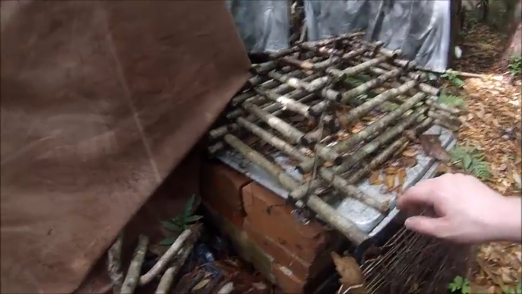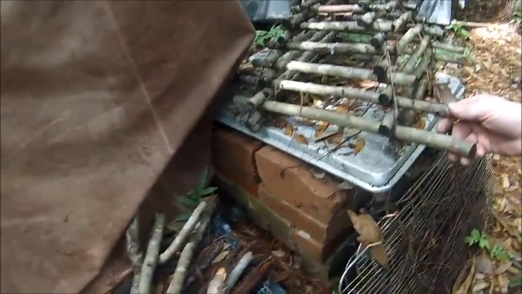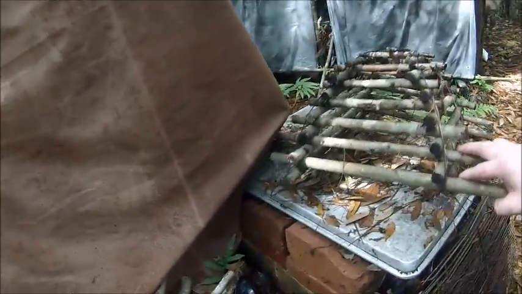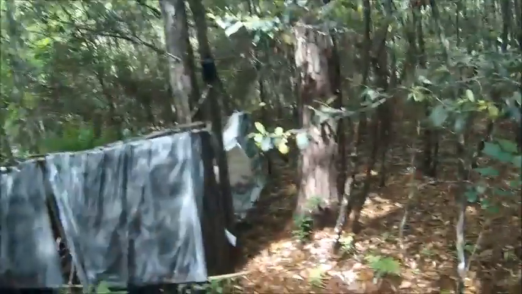All right, I got a rocket stove right here, and I can move this tent. I hope no bees come get me. See, there's a rocket stove. Here's Andrew's bird trap that he made. I brought some screens and some things to cook with.